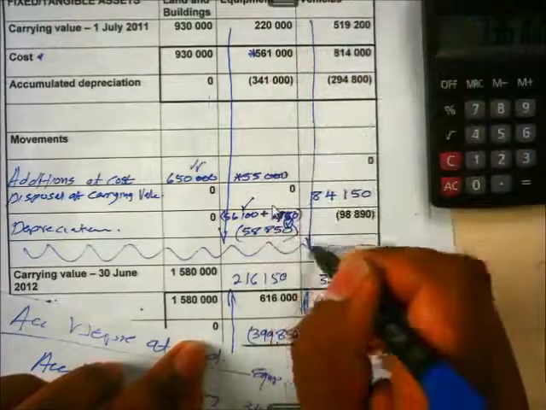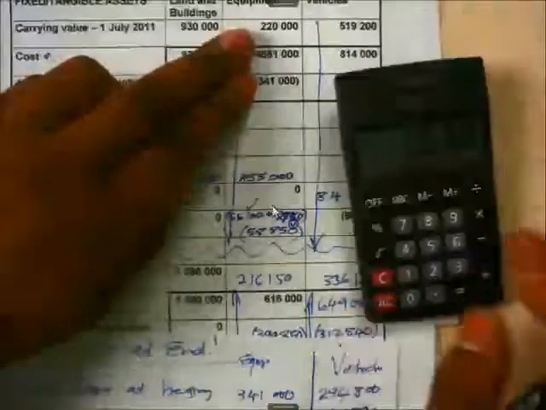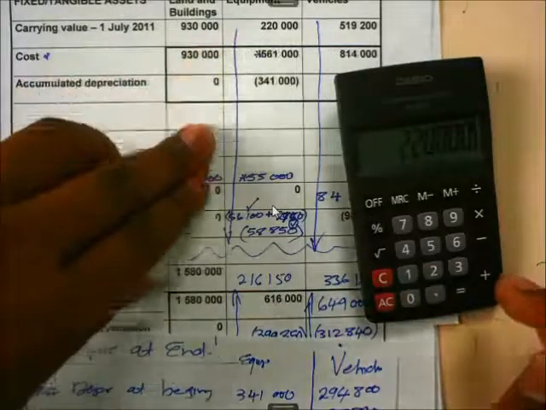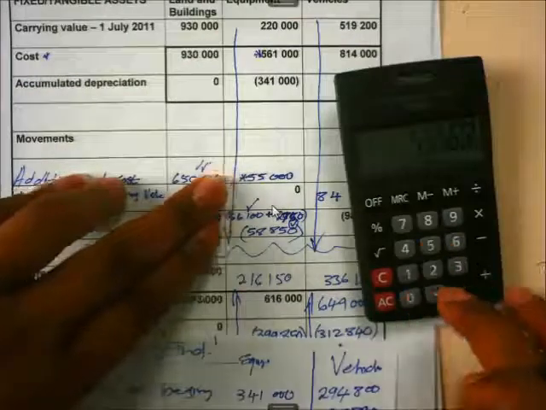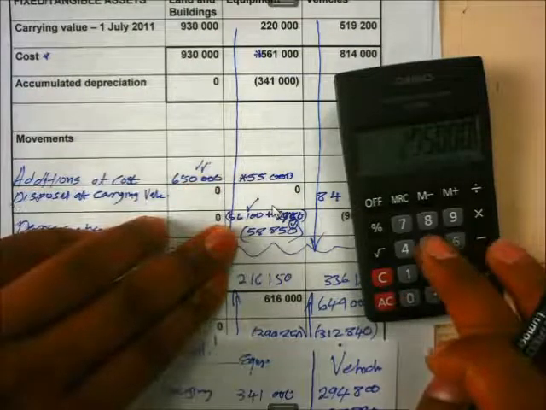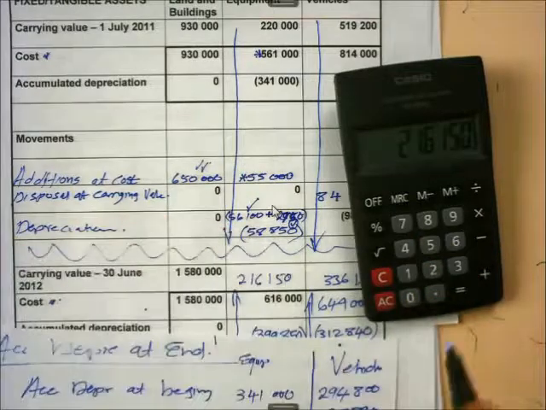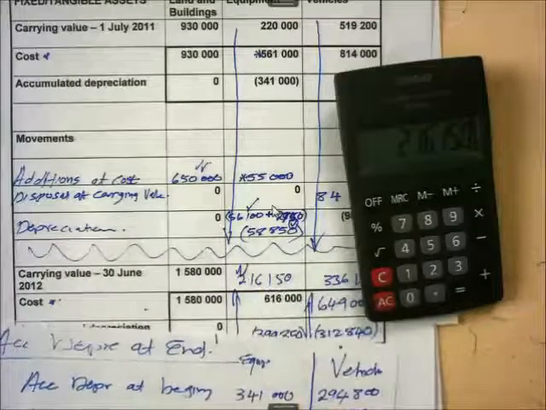Now, let's see. Carrying value at the beginning of the year for equipment was 220,000. We added new equipment of 55,000. And we subtracted depreciation of 58,850. What does it give us? 216,150. Therefore, I know that I'm correct.